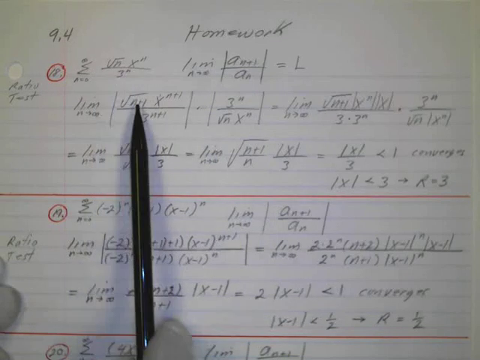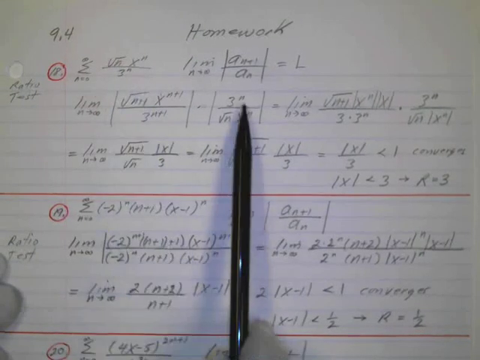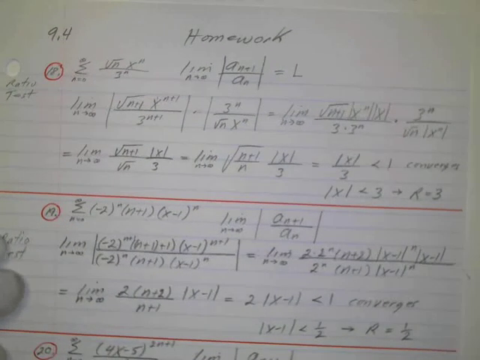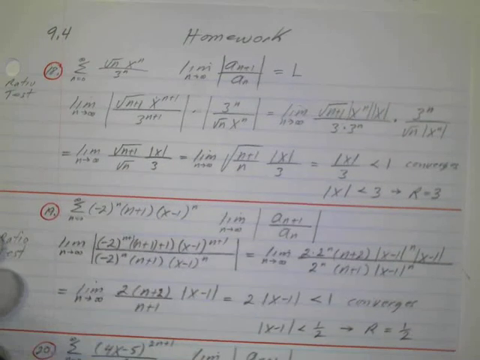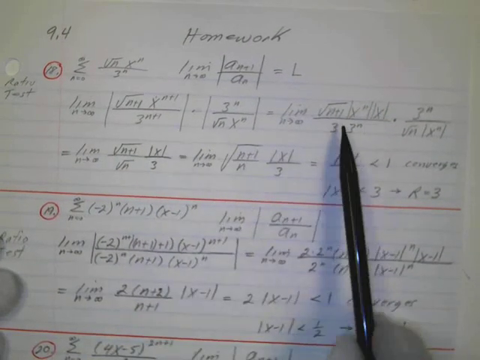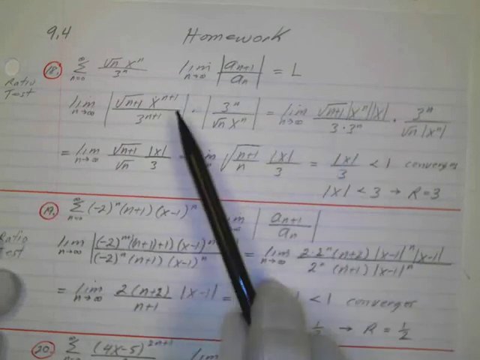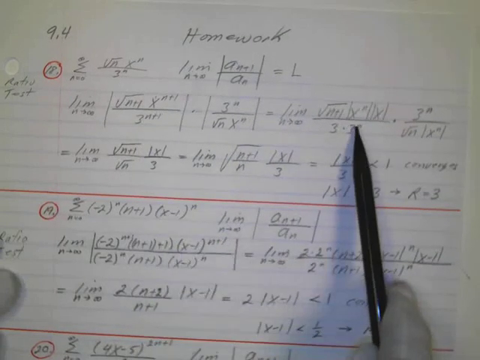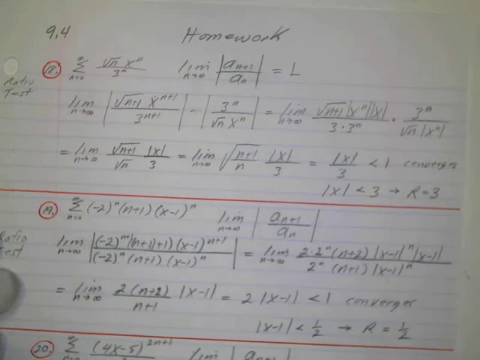So again, this is going to be my a sub n plus 1. Every time I see an n, I put an n plus 1. So that's the square root of n plus 1, x to the n plus 1, 3 to the n plus 1, and then the reciprocal, which is 3 to the n over the square root of n, x to the n. We want to get all the n stuff in the front eventually, but cancel whenever we can. So I did a nice extra step. I wrote this as the square root of n plus 1, x to the n times x, and 3 to the n times 3. That's 3 to the first, and that's going to allow me to get some simplification going.